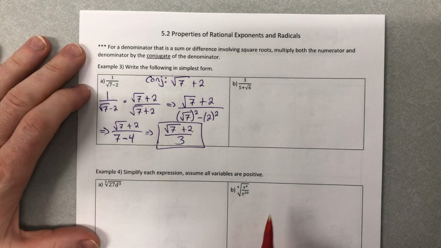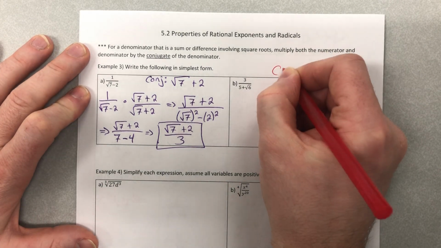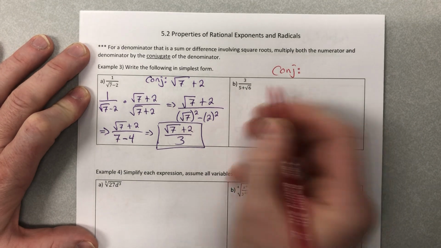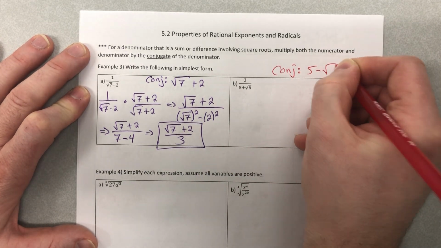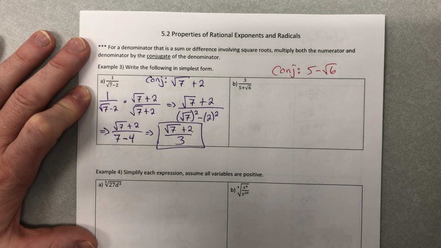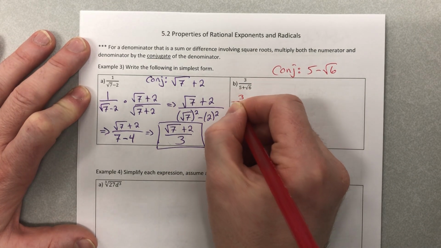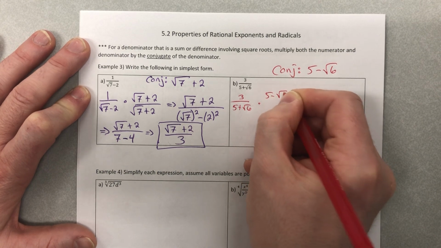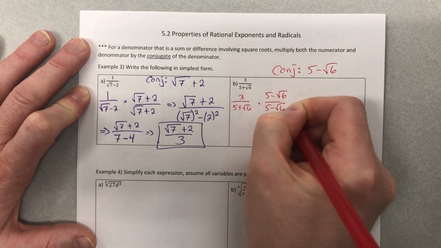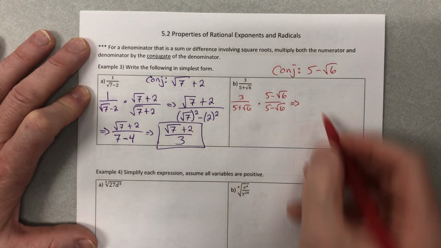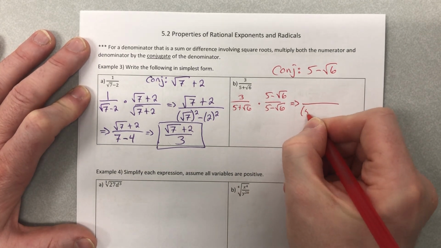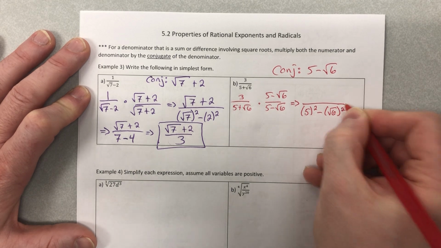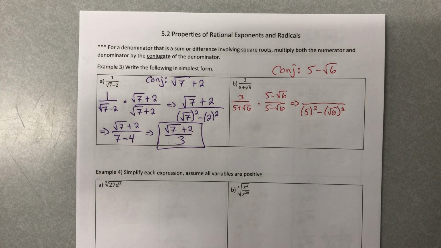Okay. Example B, we're going to start off and talk about the conjugate again. The conjugate of 5 plus the square root of 6 is 5 minus the square root of 6. So we're going to take 3 times 5 plus the square root of 6 and multiply it by the conjugate. I'm going to start off with the denominator again. It will be our first term squared minus our second term squared. That's the nice part about multiplying by conjugates.